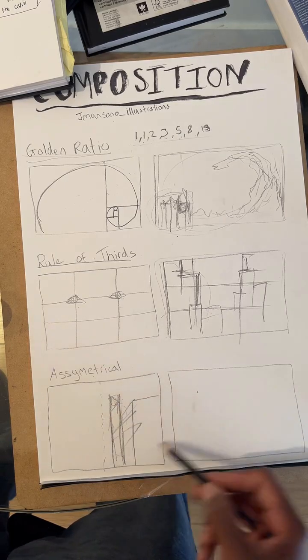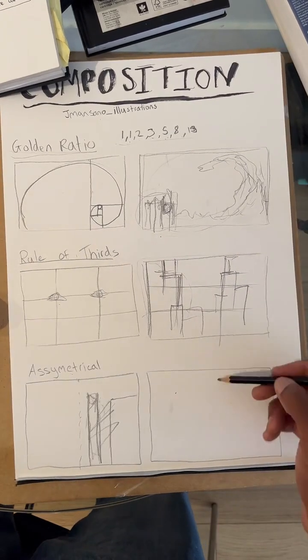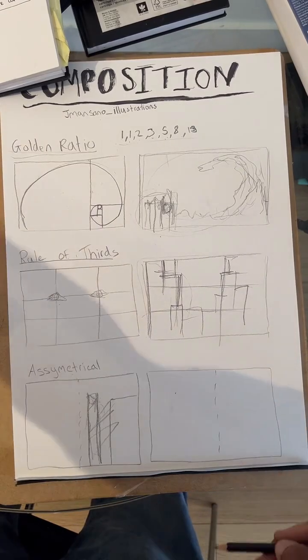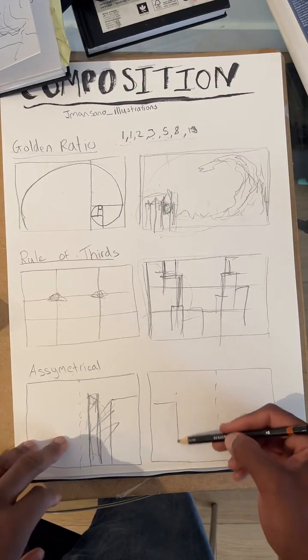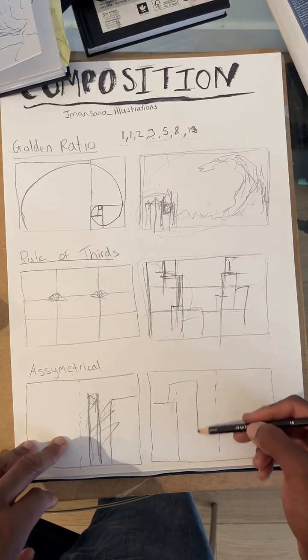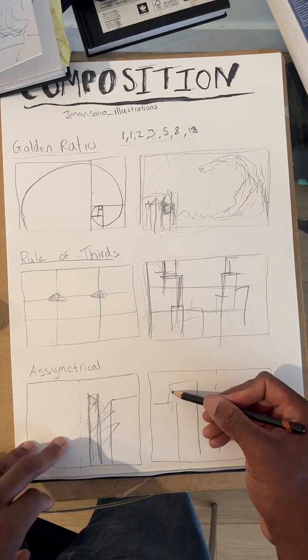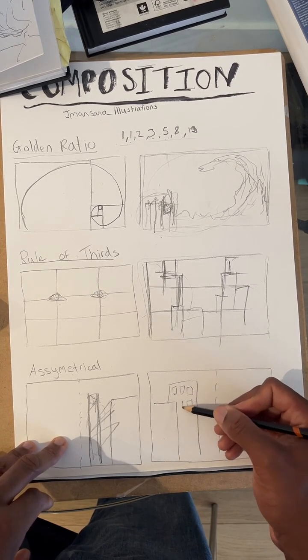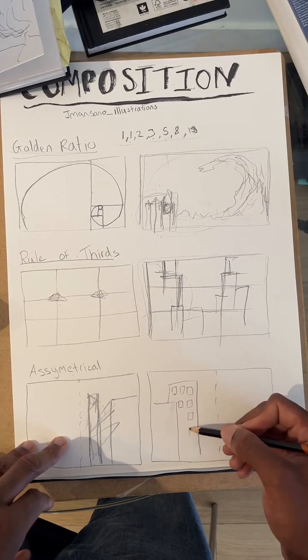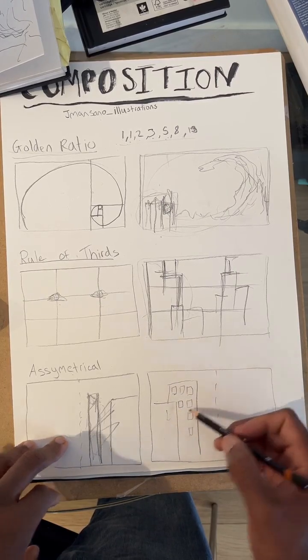Actually, scratch that. Let me do it on this one. Let's say one here, so that's your two buildings. You get the point here, right?